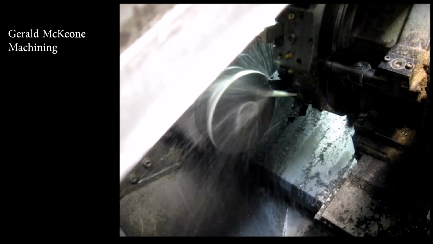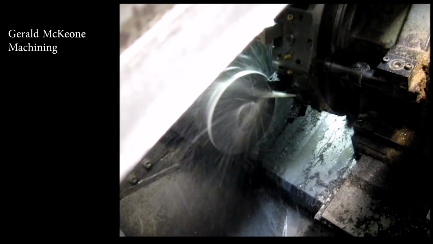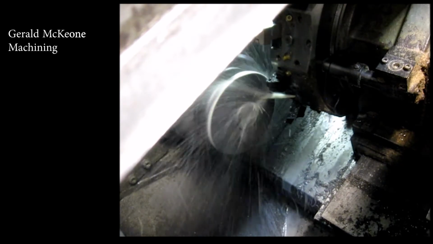In a lathe, the part spins and the tool is stationary. This is ideal for round parts like shafts, for example.